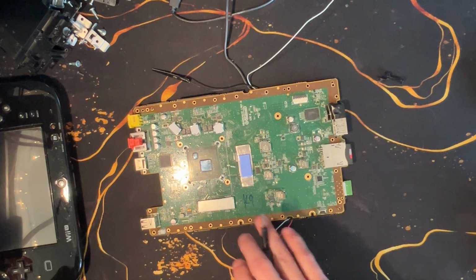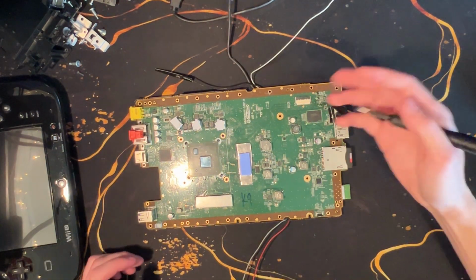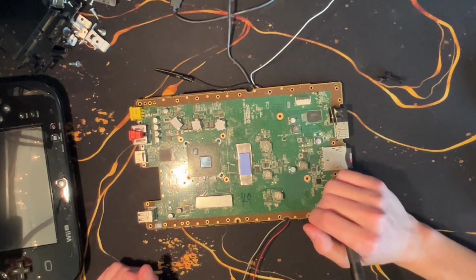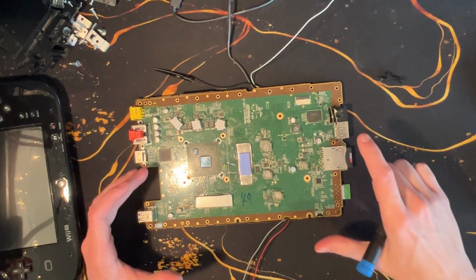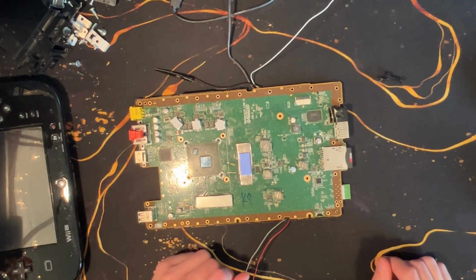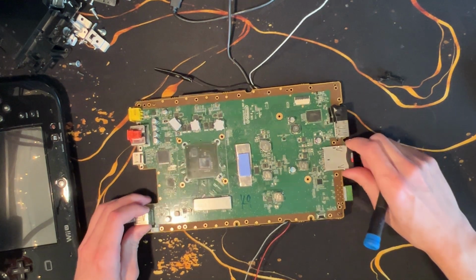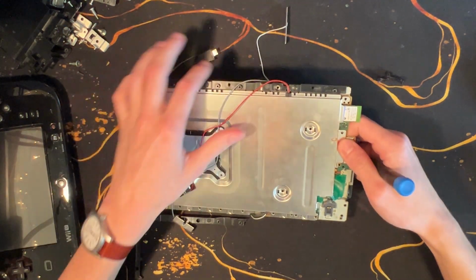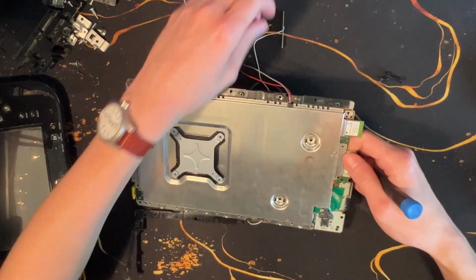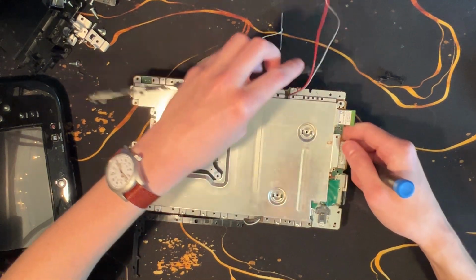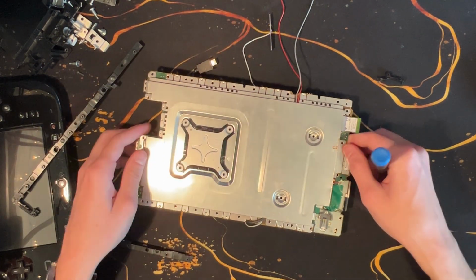So in a moment I'll be flipping over the board here, and we'll be talking about different things on the board itself and going over what they do in terms of their function. If I were to show you here, there are some Wi-Fi antennas that I have to get the cables out of the way for.